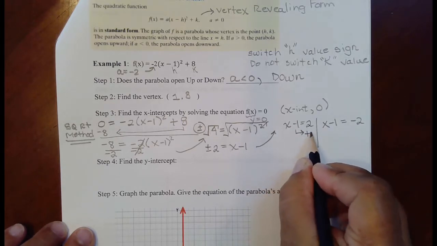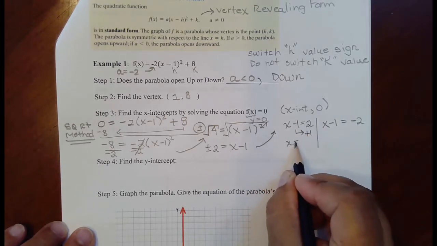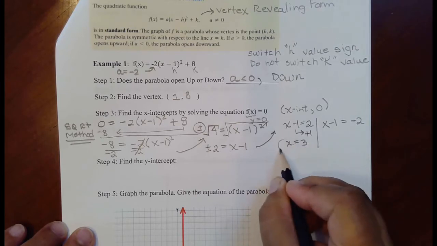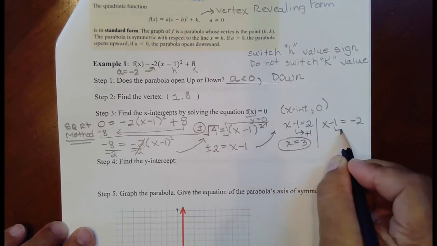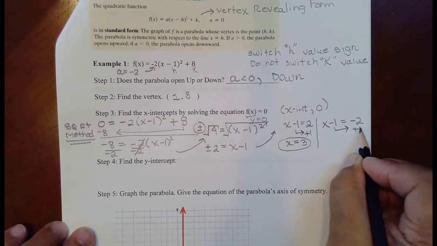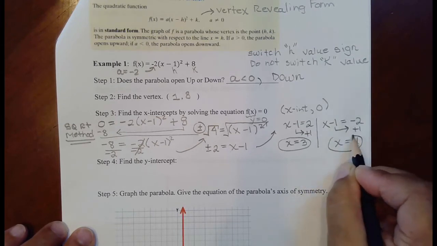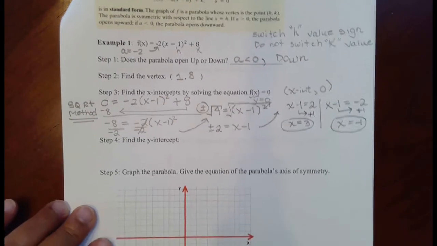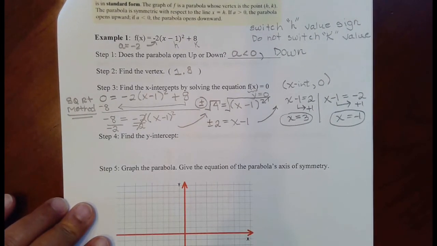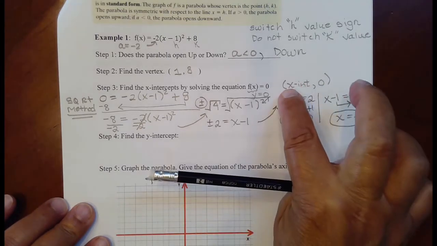Okay, in step 4, you're going to be finding the y-intercept. When you find an x-intercept, you let the y be 0. Whichever intercept you're finding, if it's called the x-intercept, you let the other coordinate be 0. If you're looking for the y-intercept, then you let the x be 0. And that's exactly what we're going to do here.